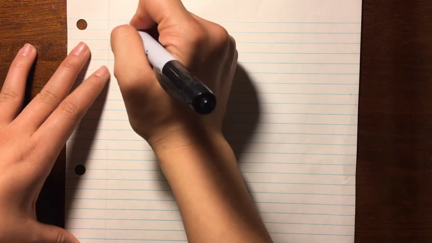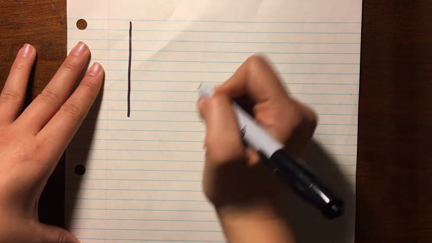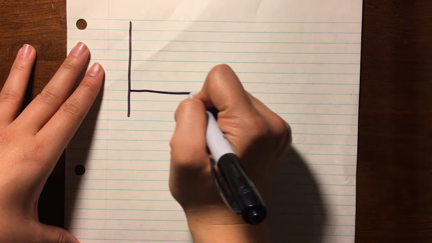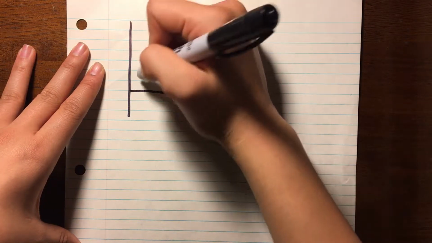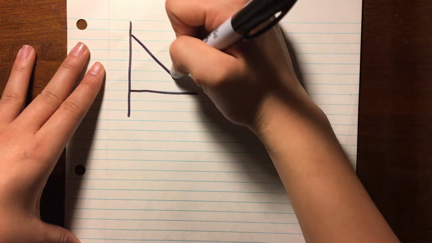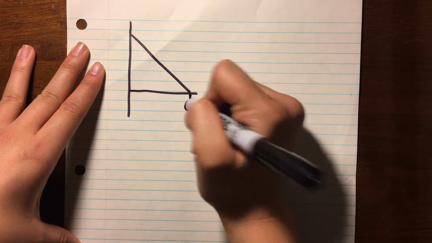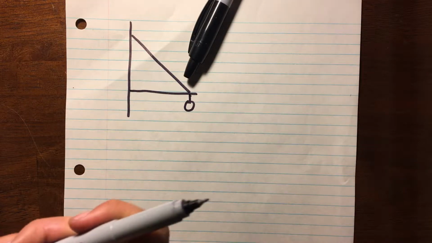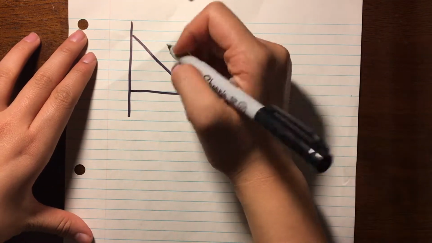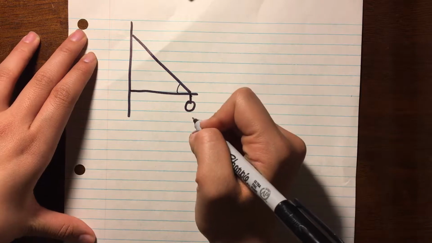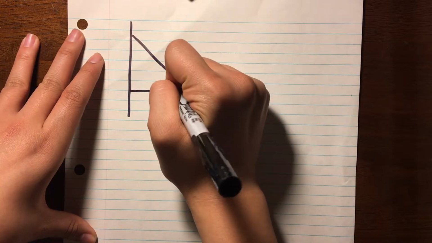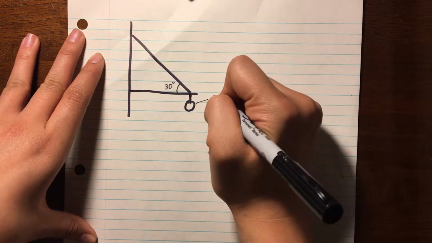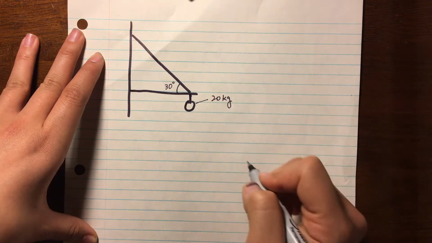I will be doing question number 22 on page 256. Now the question calls for a diagram that is shown actually below in the textbook. So you have a pole, a horizontal beam, a cable, and a floodlight. The angle between the floodlight and the cable is 30 degrees. The floodlight is 20 kilograms.